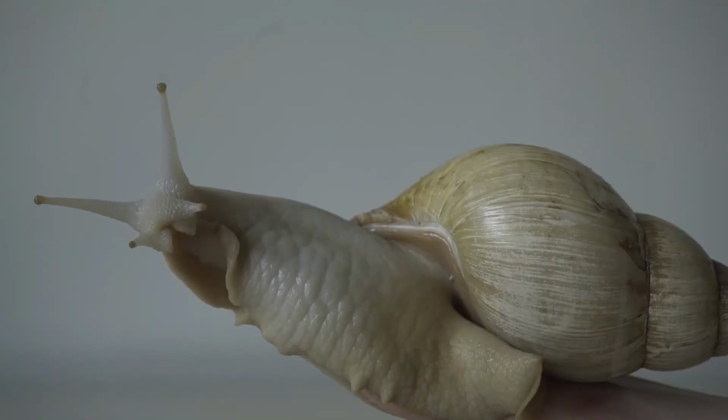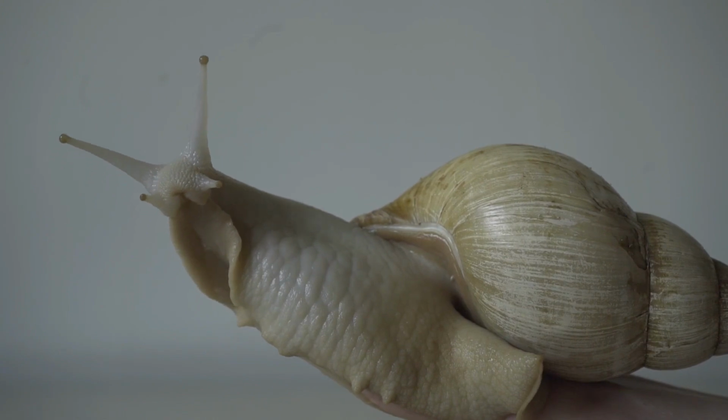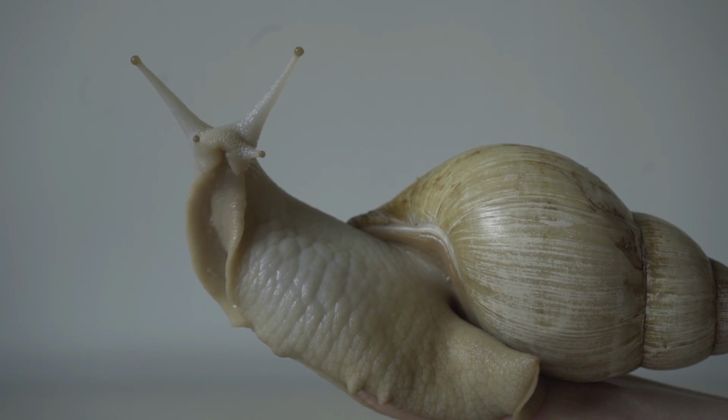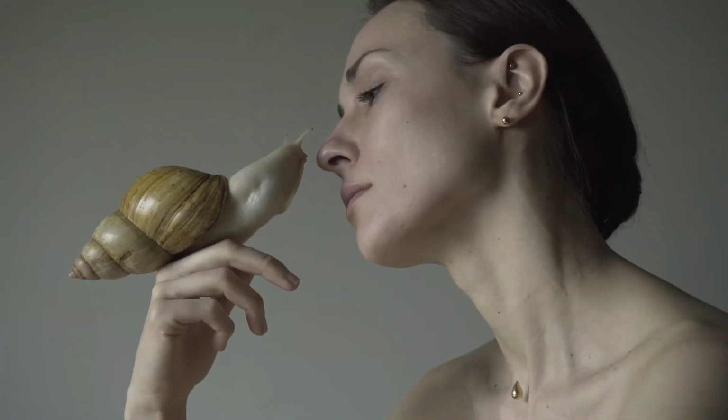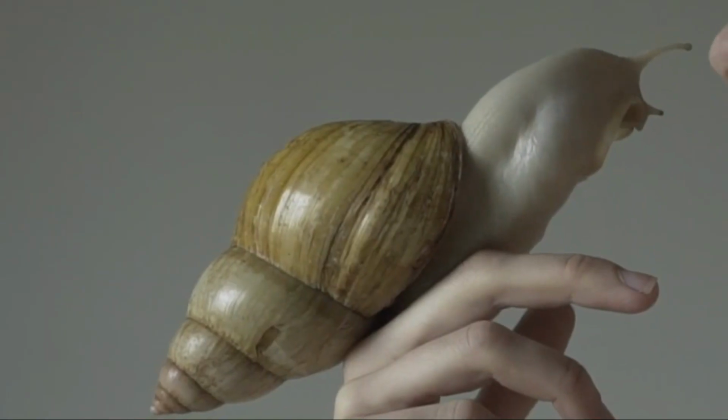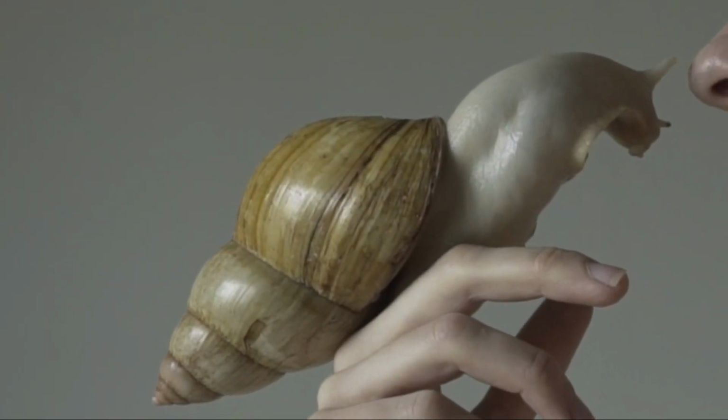On the other side, a species endemic to Africa, which is also known as the giant African land snail, may grow to between 12 and 15 inches, and their body weight can reach or exceed 2 pounds, almost 1 kilogram. They are considered the largest snails in the world.